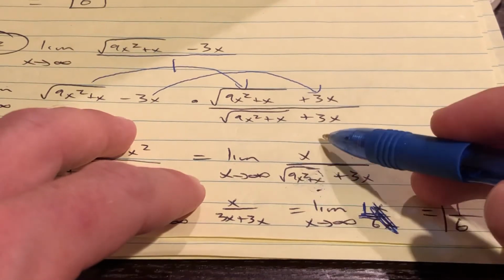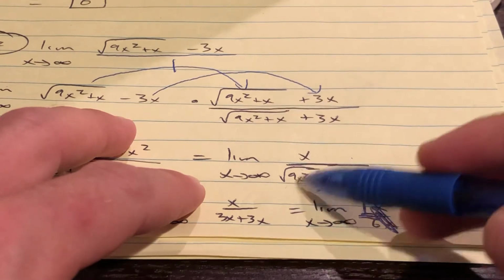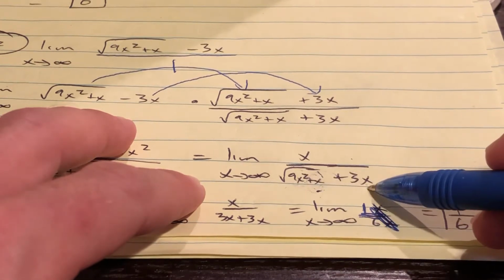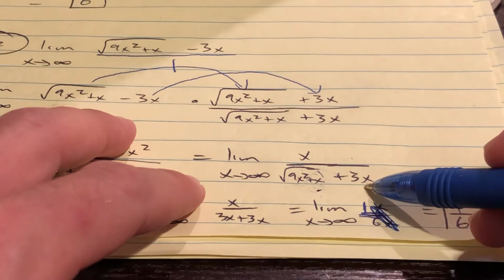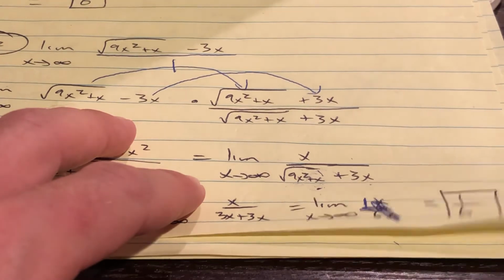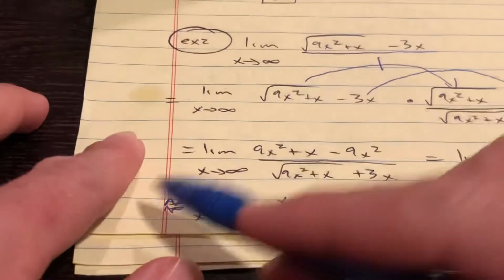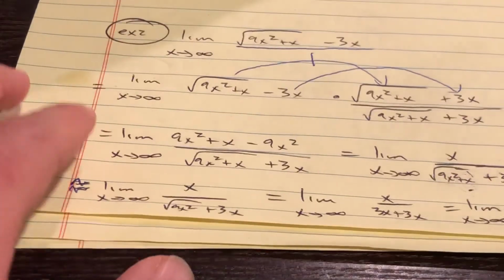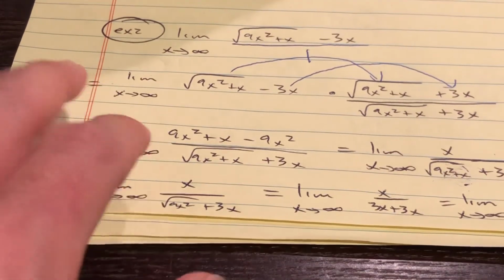All right, so you would have 1 over root 9 plus 3, which is 1 over 3 plus 3, which is 1 over 6. Okay, but again, using the essentially-the-same-thing approximation gives us the same answer as that long approach we talked about the other day.